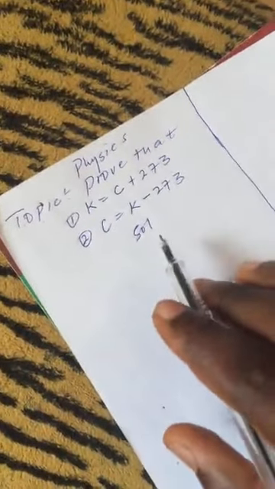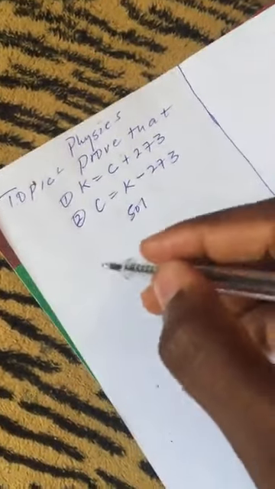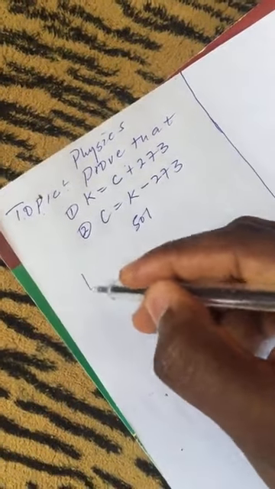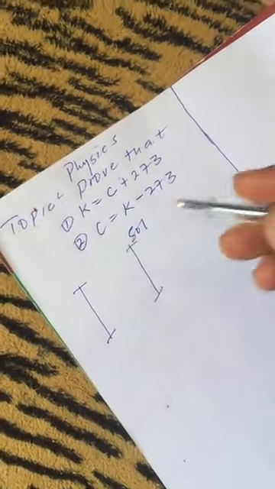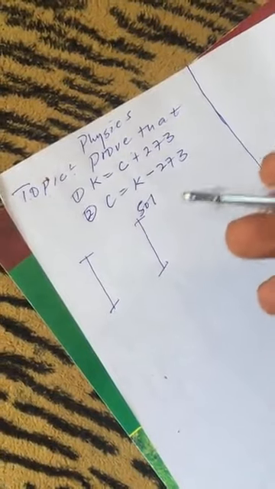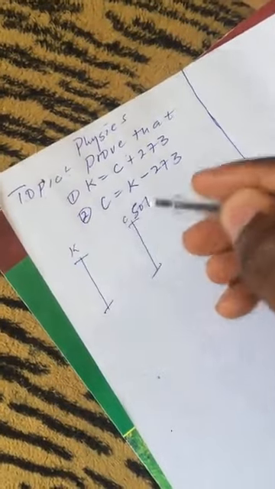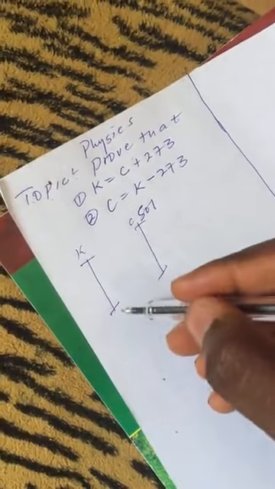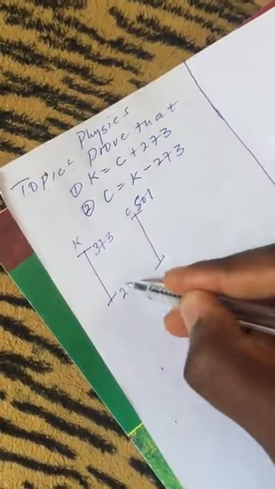So let's start by noting that since there are two scales here, we are going to be comparing the Kelvin scale and the Celsius scale. Now, in measurement of temperature or in calculating questions involving temperature, you must remember that the scales have an upper fixed point and a lower fixed point. The upper fixed point of the Kelvin scale is 373, while the lower fixed point is 273.